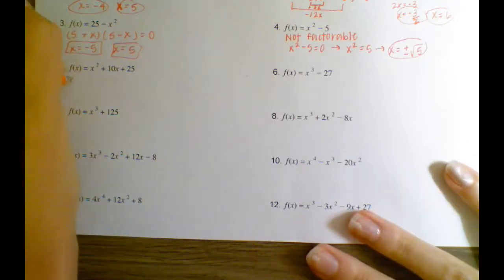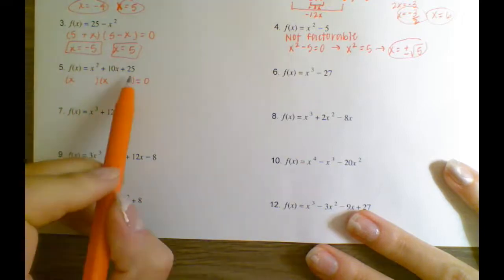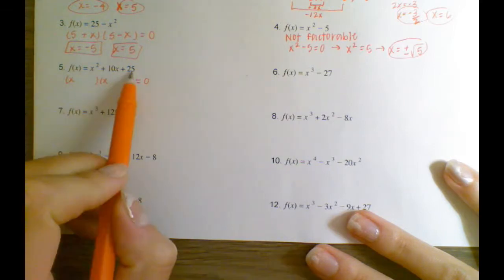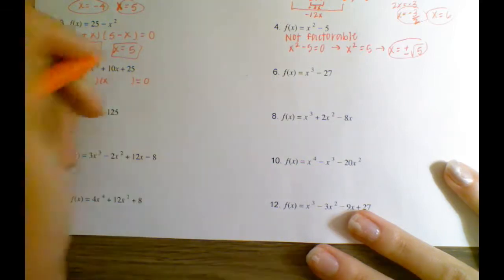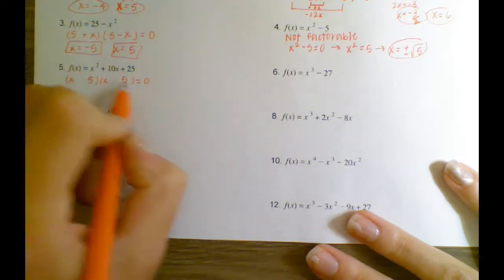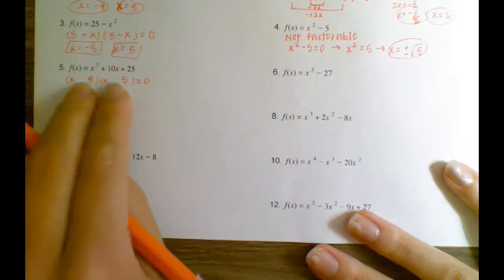So let's see. x and x gives me x squared. Oh wait, actually, this is a perfect square trinomial because I can take the square root of the first and last term. What's the square root of the last term? It would be 5. Square root of 25 is 5. And because when we multiply these two together, we need it to be positive 25, so these either have to both be positive or both negative.